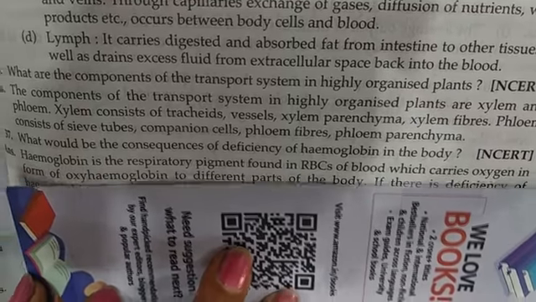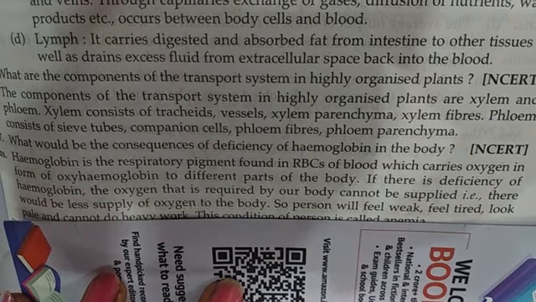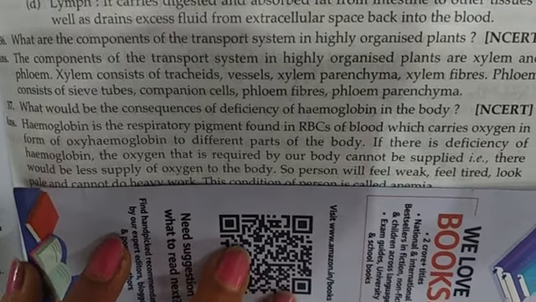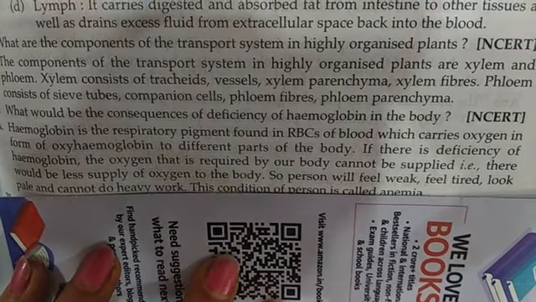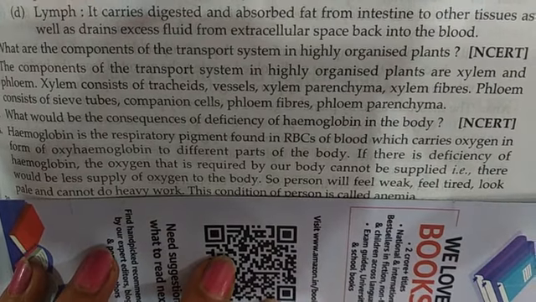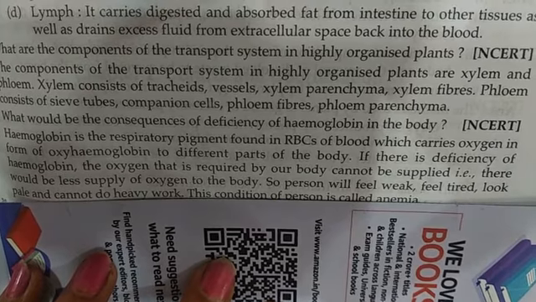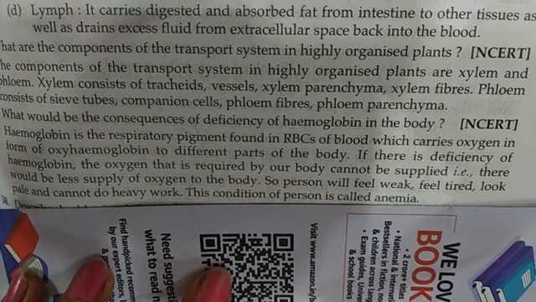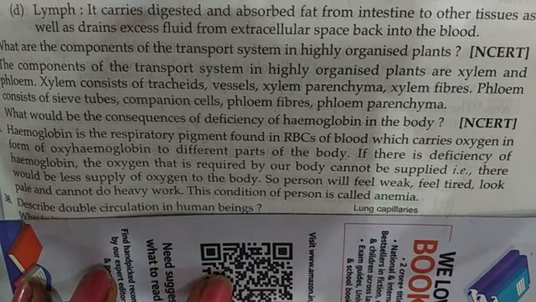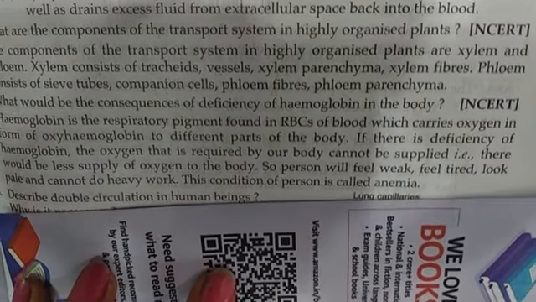Hemoglobin is the respiratory pigment found in RBCs of blood, which carries oxygen in the form of oxyhemoglobin to different parts of the body. If there is a deficiency of hemoglobin, the oxygen that is required by our body cannot be supplied. That is, there would be less supply of oxygen to the body. So the person will feel weak, he'll feel tired, look pale and cannot do heavy work. This condition of a person is called anemia and the person is said to be anemic.